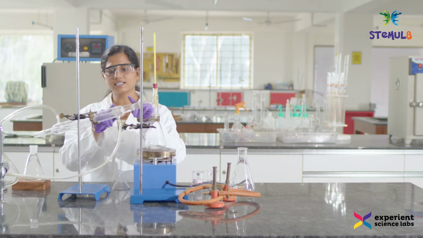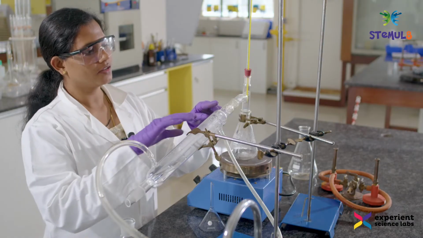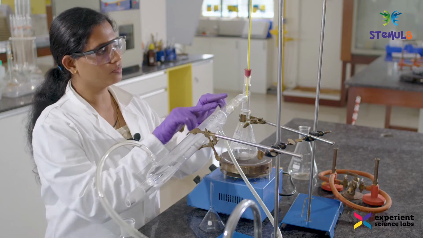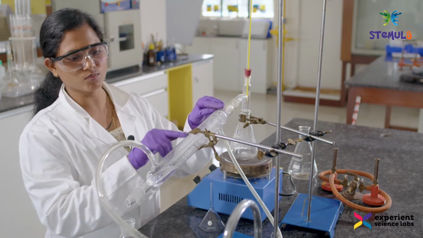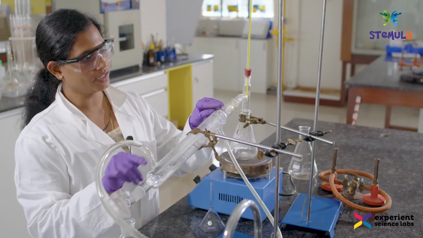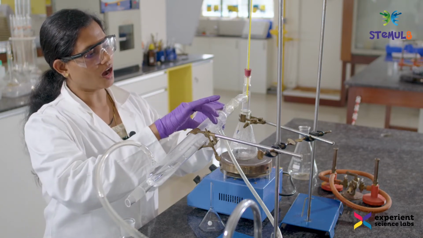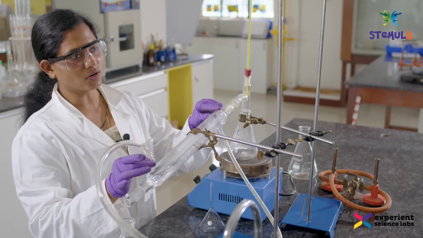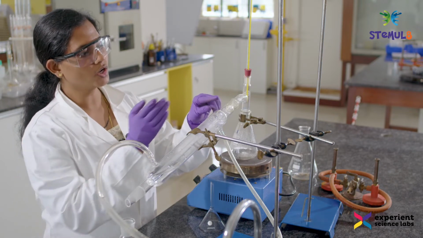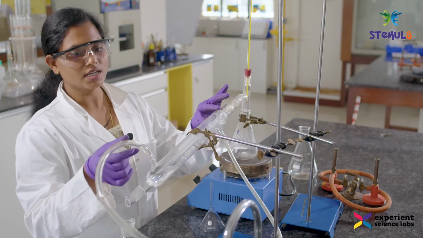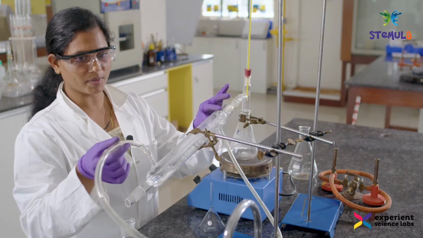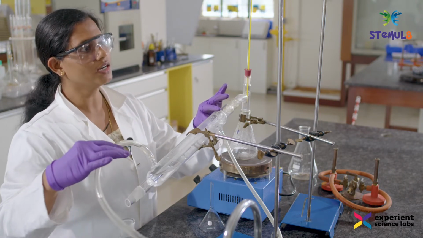The condenser consists of two tubes wherein there is an inner tube through which the hot vapors enter from the top and move towards the bottom side, and there is an outer tube through which water enters from the bottom upwards, and this water is being passed through these water pipes, which are in turn connected to a tap.